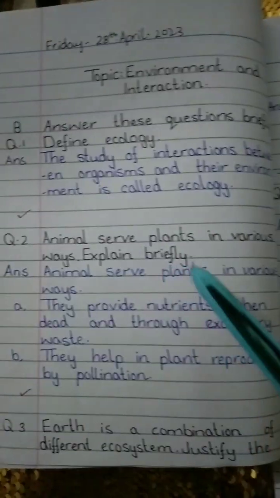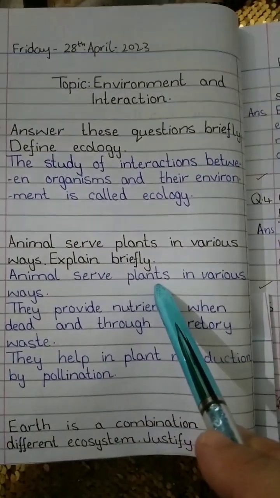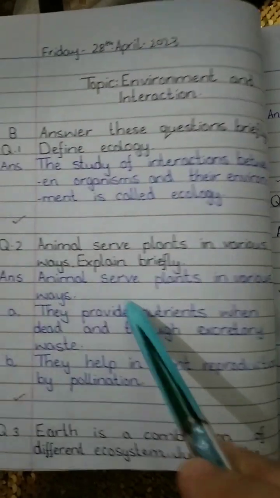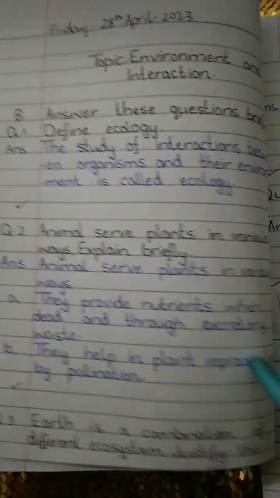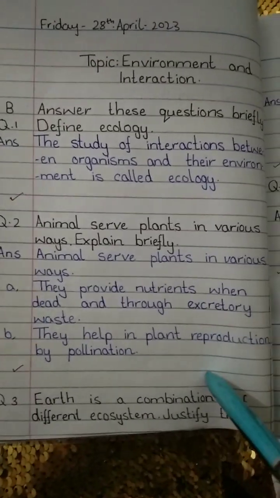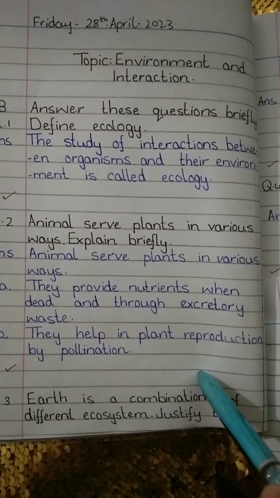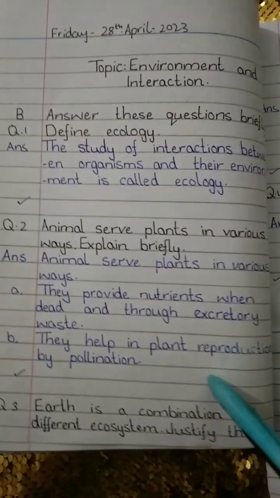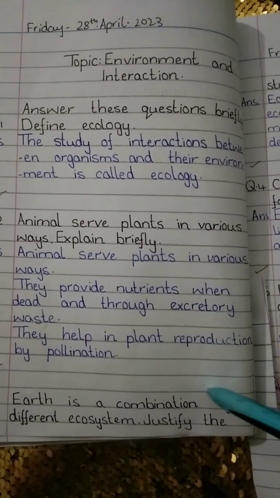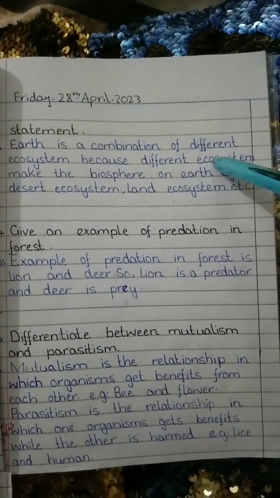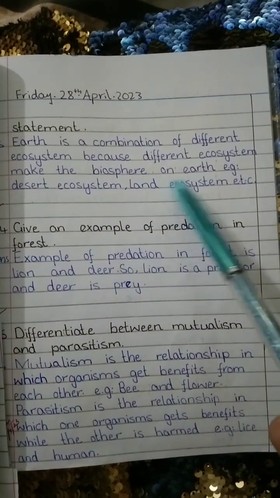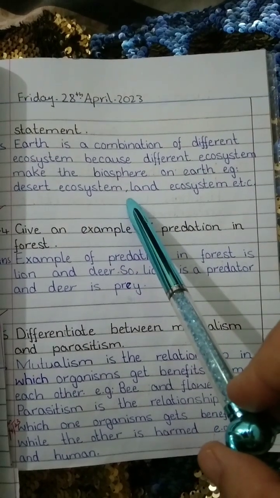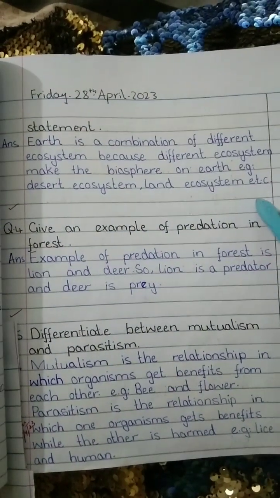Question number 2 we have, animals serve plants in various ways, explain briefly. So the answer is, animals serve plants in various ways. A, they provide nutrients when dead and through excretory waste, and B, they help in plant reproduction by pollination. Question number 3, earth is a combination of different ecosystems. Justify the statement. The answer is, earth is a combination of different ecosystems because different ecosystems make the biosphere on earth. For example, desert ecosystem, land ecosystem, etc.